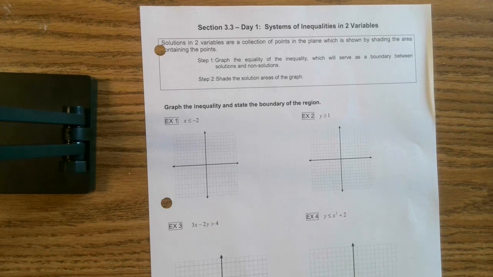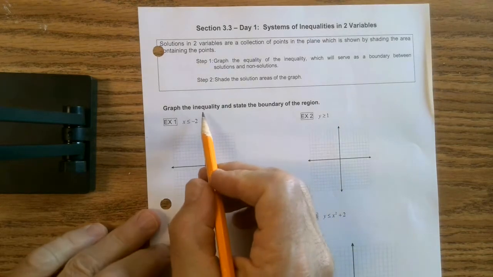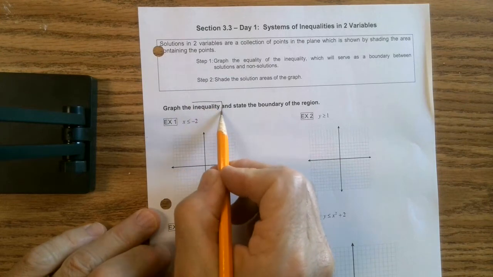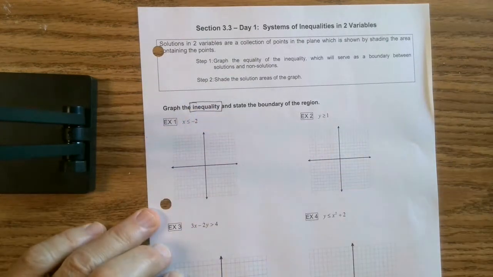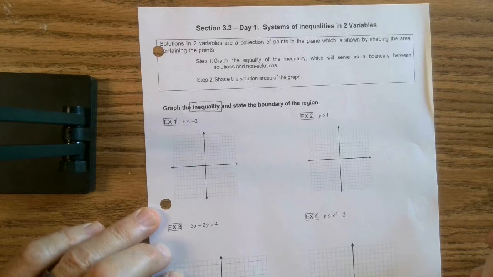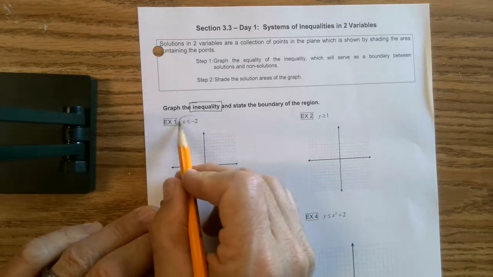All right, here's lesson 3-3, day one. Hopefully you watched the pre-lesson. It will help you out a ton. The only thing I didn't talk about at all in the pre-lesson was how this affects your graphing. Quite honestly, very little at the onset of the graphing, but here's the twist.